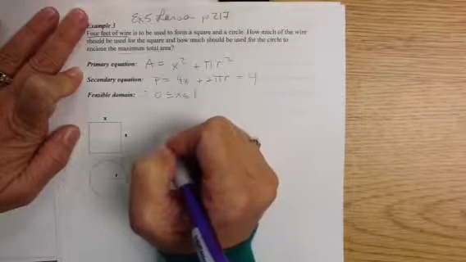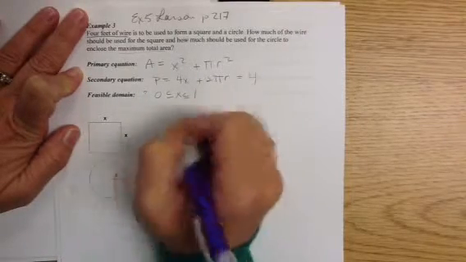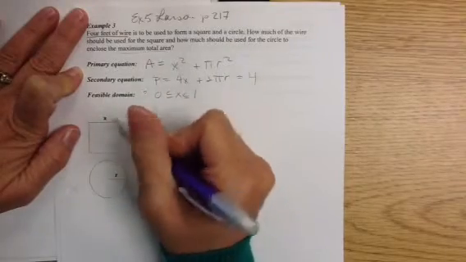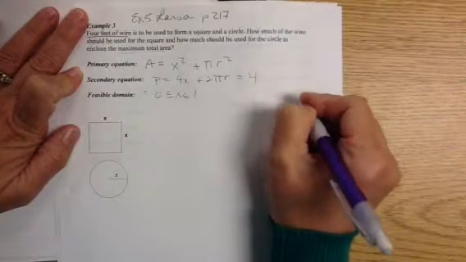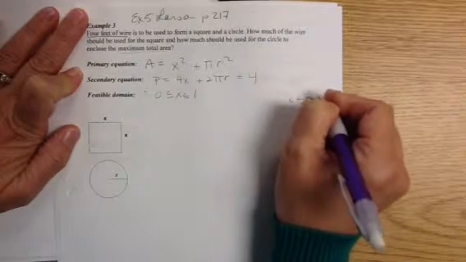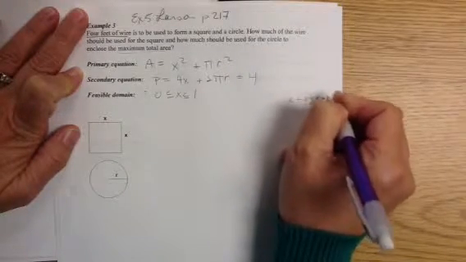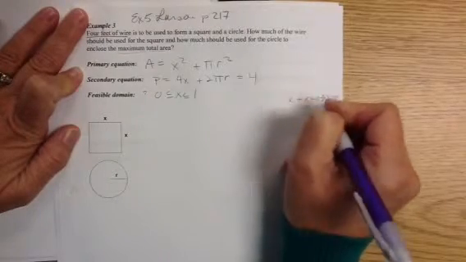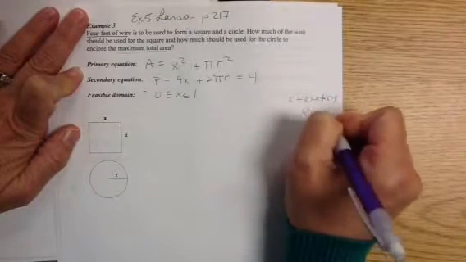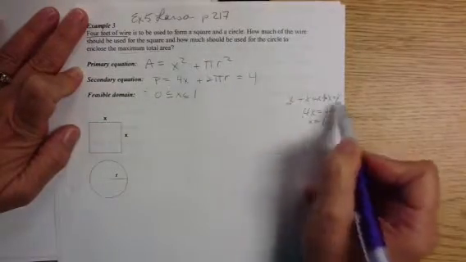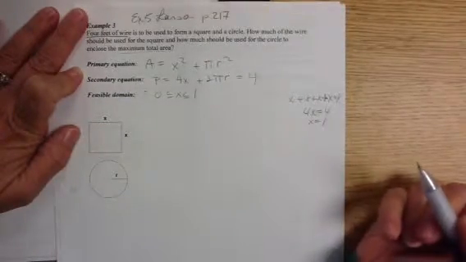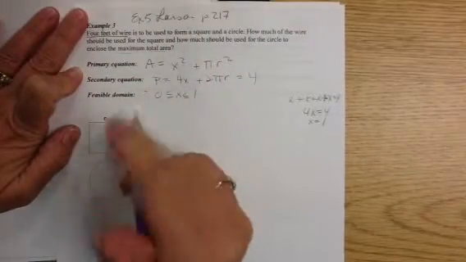If we had anything more than that, you'd end up with more than 4 feet. So x plus x plus x plus x equals 4. You get 4x equals 4, x equals 1. If I put x any bigger than that, then it's going to be bigger than 4 feet. So that's why my domain goes through there.